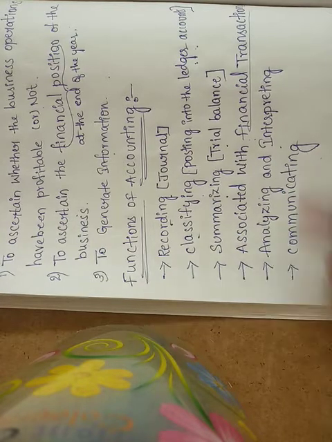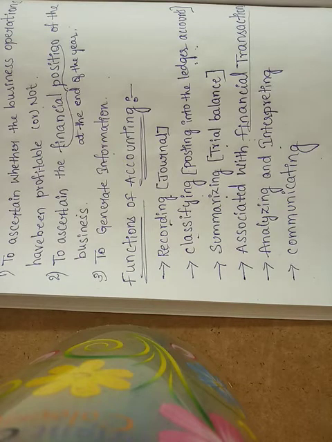Okay, the next is communicating. Communicating means contact. When accounting information is thoroughly analyzed and interpreted, it must be communicated in an effective manner to the right person. Suppose in that company or business there is a main manager or board of directors, whichever person it is, we have to communicate in an effective manner to that right person.